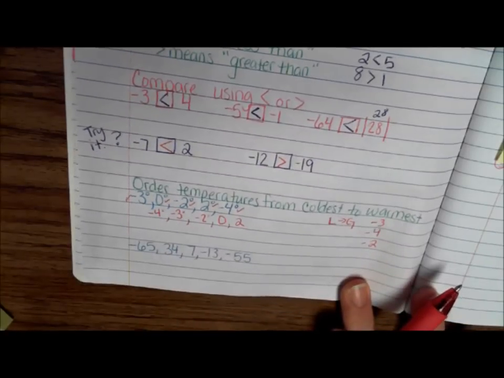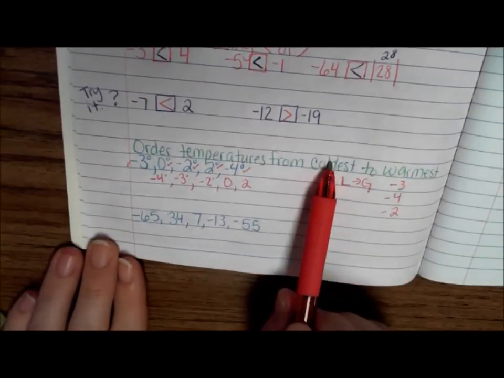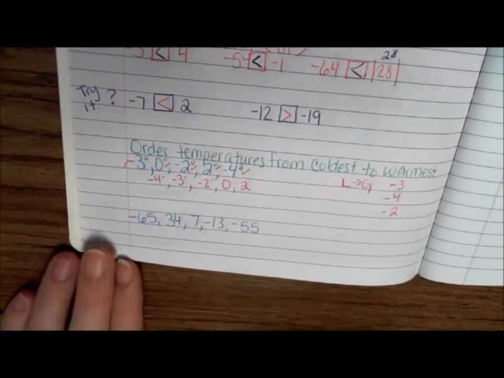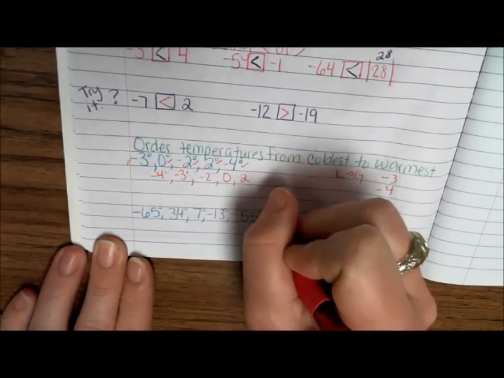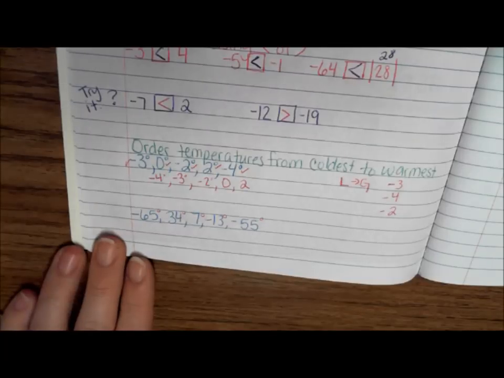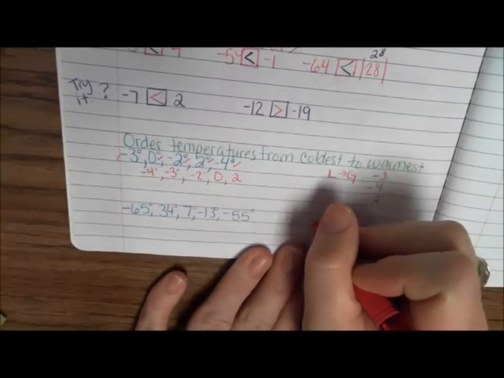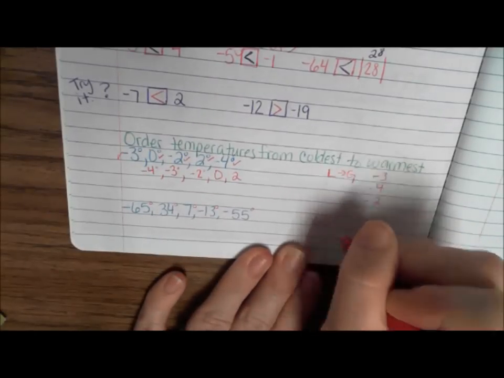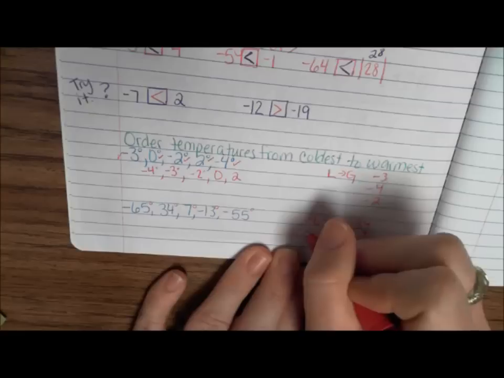Let's try another one with numbers that might not be on that number line. And we're going to still put these in order from coldest to warmest. I don't have degree symbols on here, but they are supposed to be temperatures. All right, so let's start again. Really cold temperatures. Yeah, these are like Michigan temperatures. So let's pull these negative numbers out first. I don't even think Michigan got this cold. And I'm going ahead and writing those positive numbers this time.